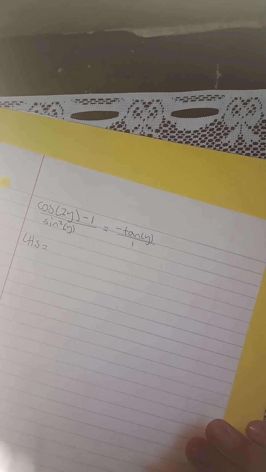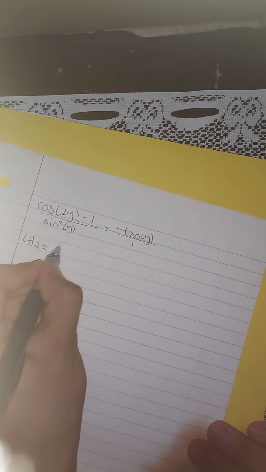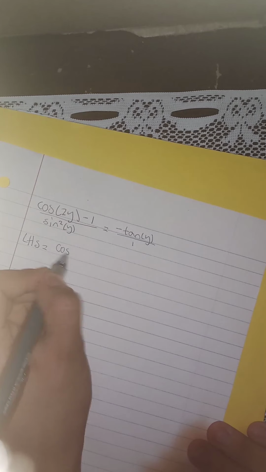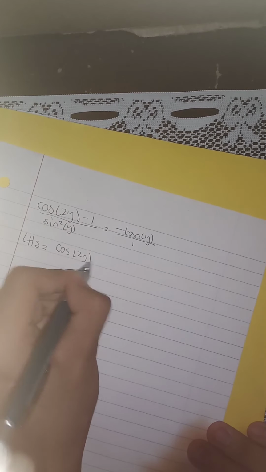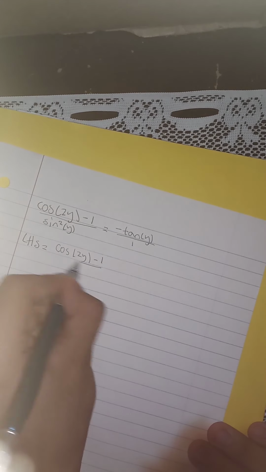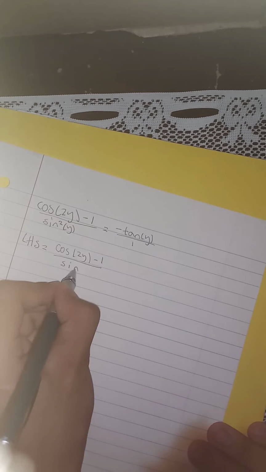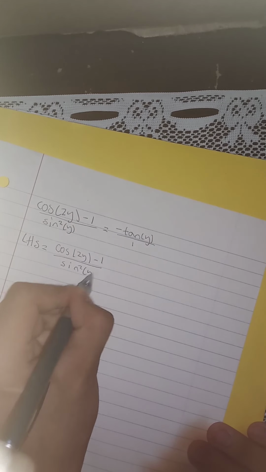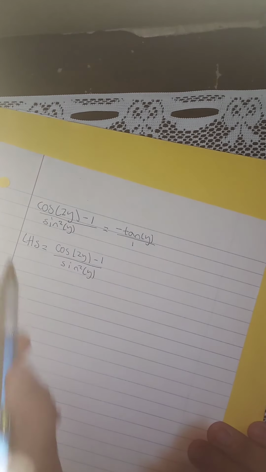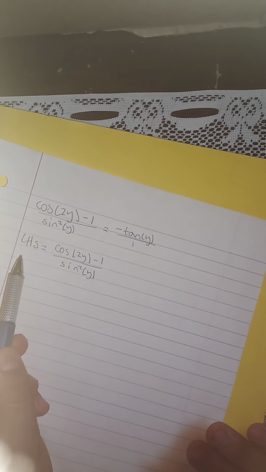is equal to cosine 2y minus 1 over sine squared y. That's the left hand side.